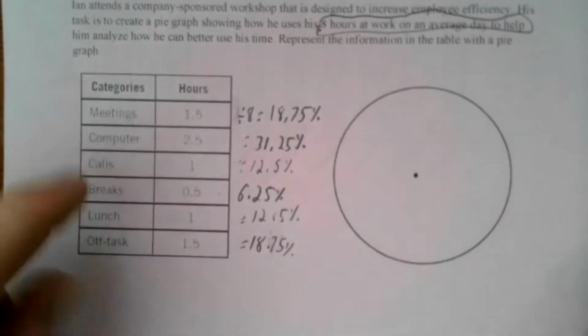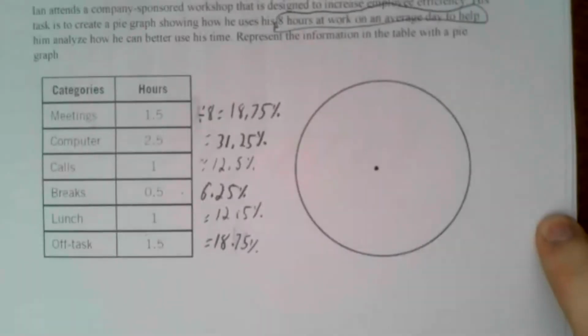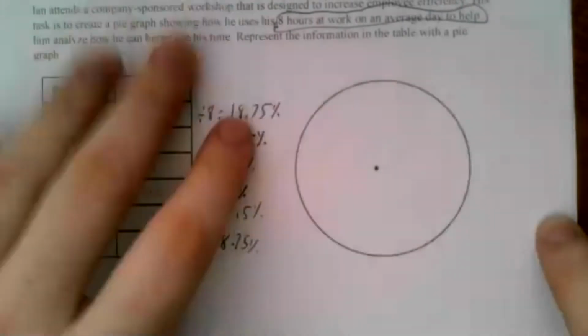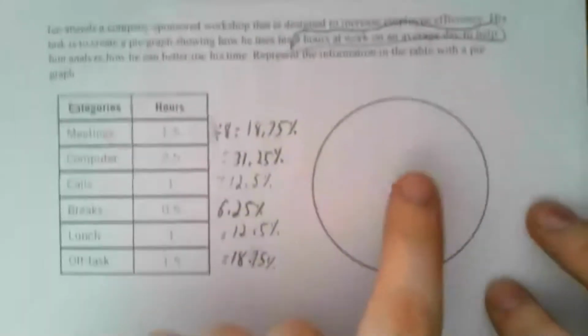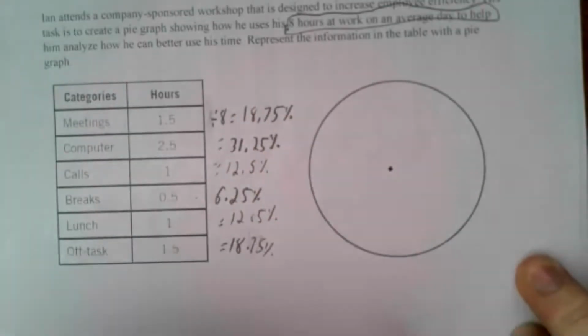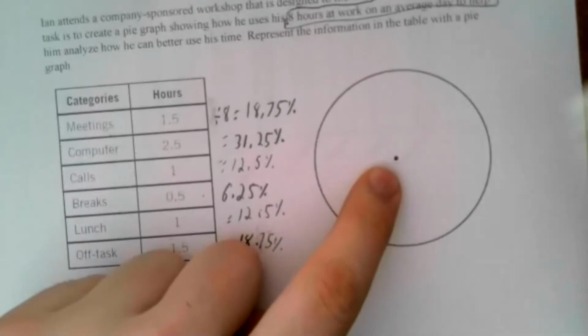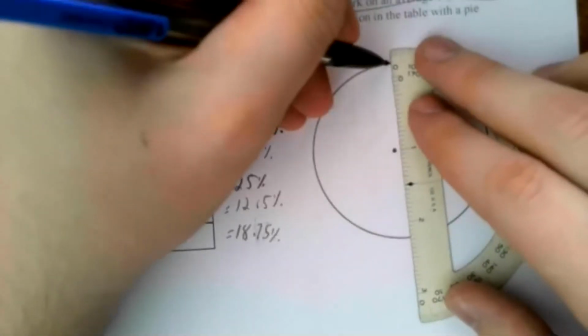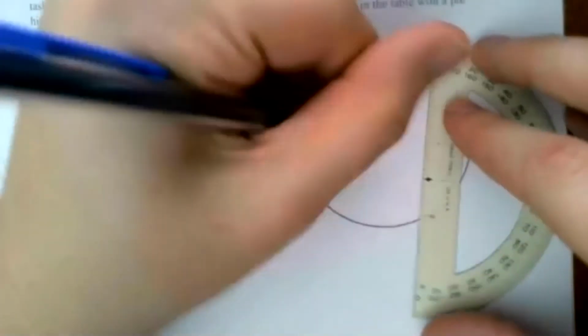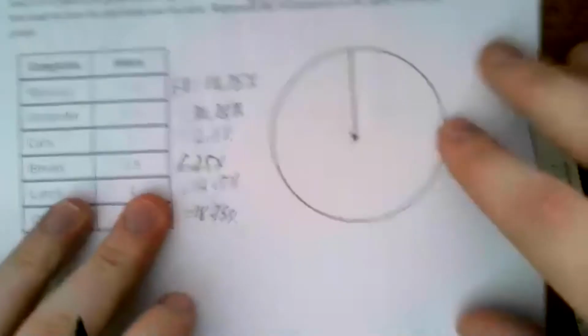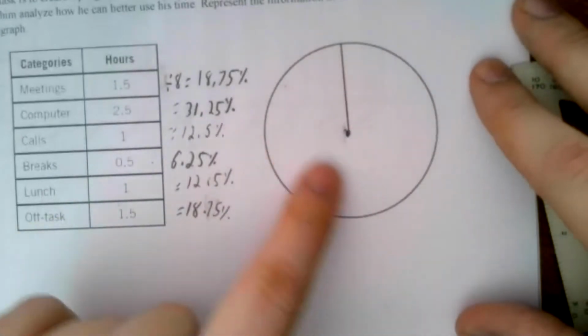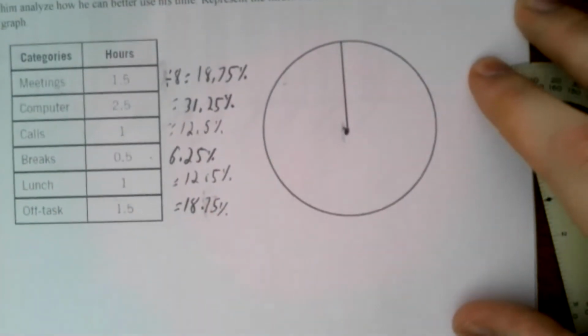Okay? So now to graph these, I'm not necessarily worried about the steps that they give up here. I want you to get kind of a sense of the size of each of these. Okay. So the first thing I'm going to do is draw a line from the center, and I'm just going to draw that straight up into the graph. The reason I'm doing that is because I'm just going to start filling in pieces and go all the way around.